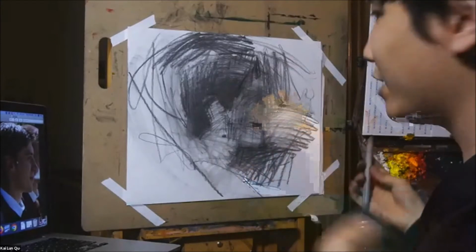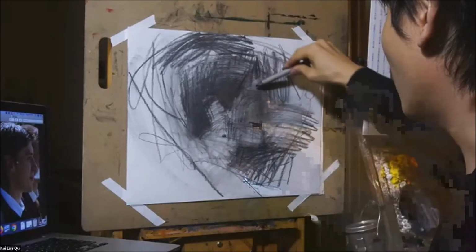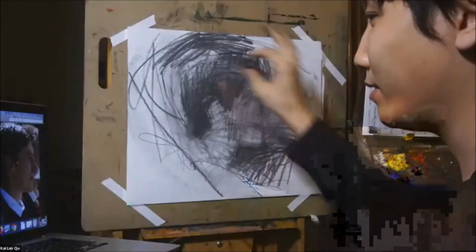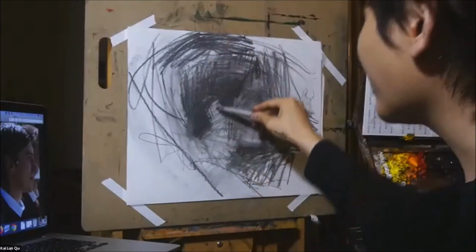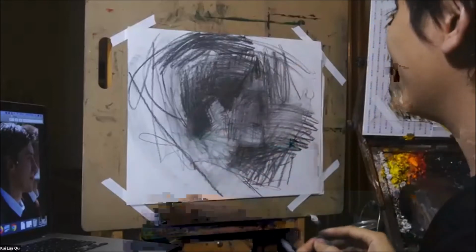And I'm not even using an eraser right now, because a blending stump is more than enough to help lift and move the charcoal around the entirety of the paper. For those of you who do charcoal drawings, you've probably already had this experience before.